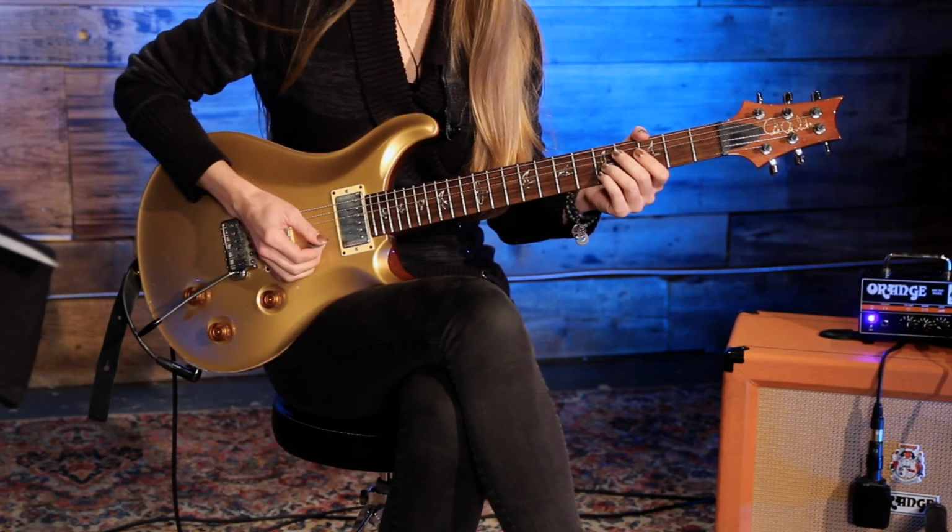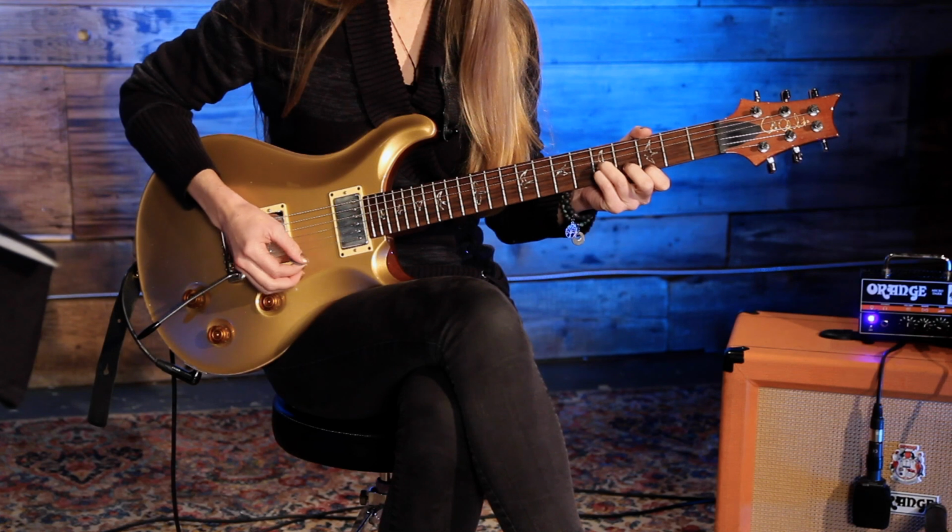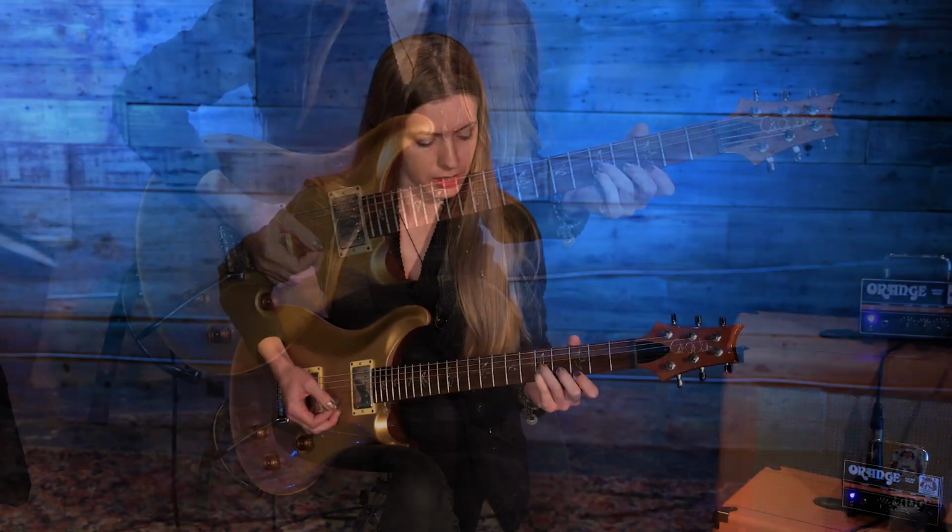So to look more at this and talk about inversions, there are a different way of stacking the notes in the chord. So to use C major for an example, if we play in the root position, we have C, E, G. Now an inversion is going to flip these notes around.